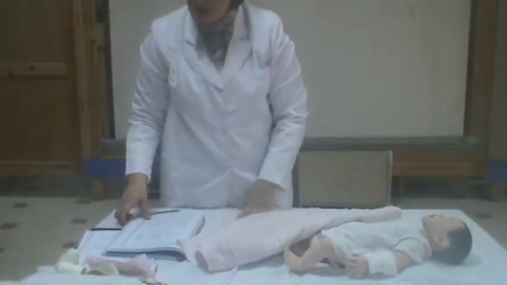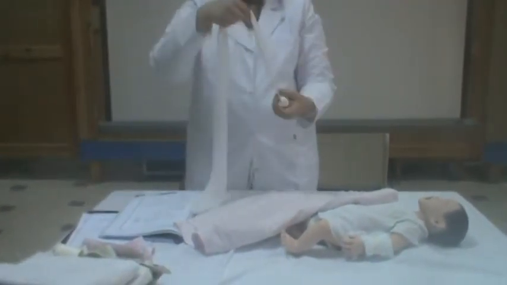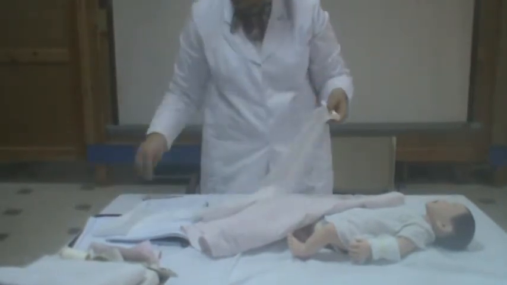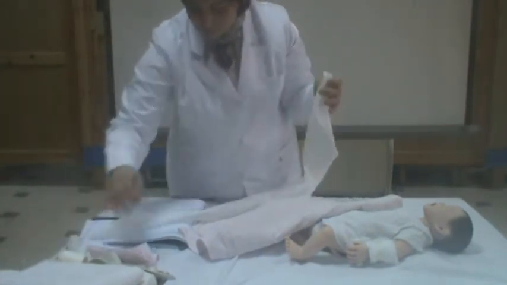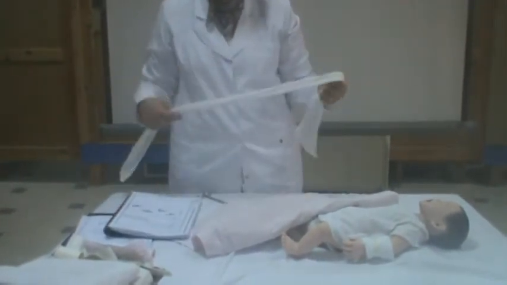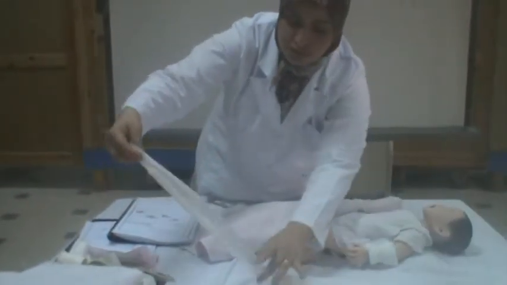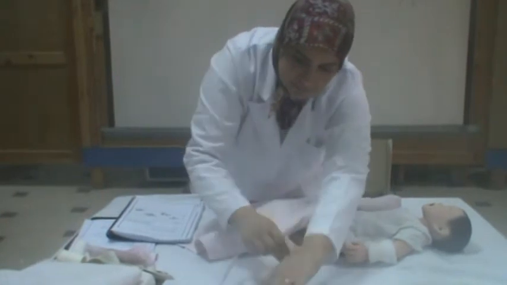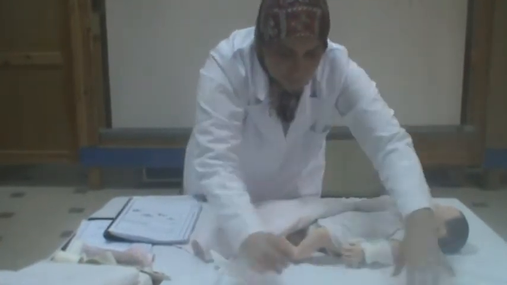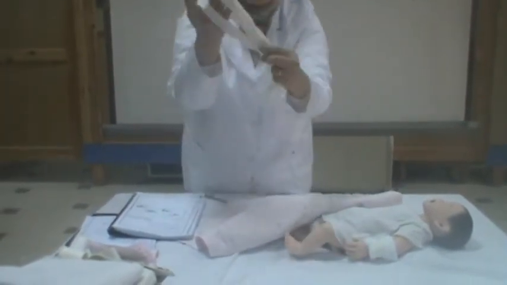Okay, pick up the loop with a piece of dressing gauze, and then make a double loop in figure 8 as shown, at each shape.